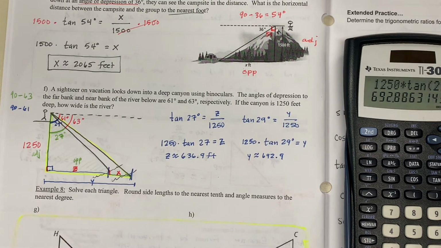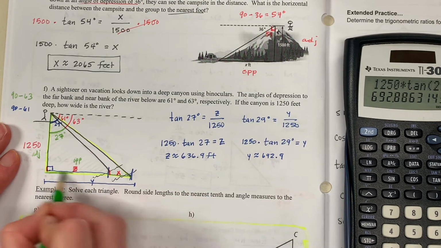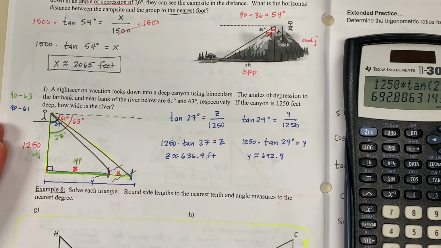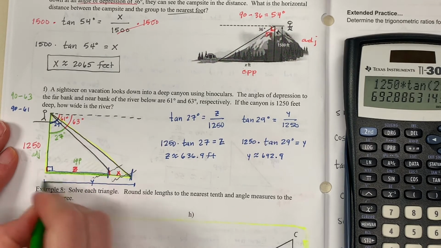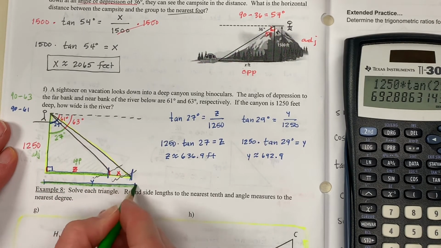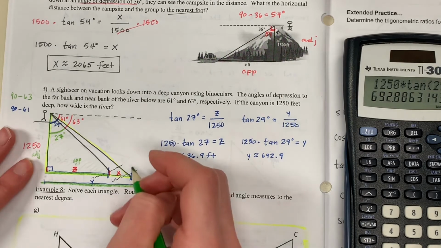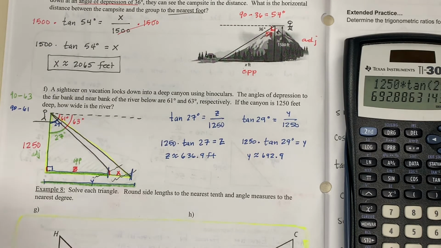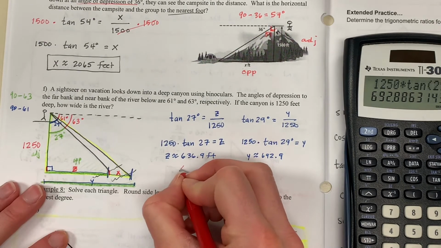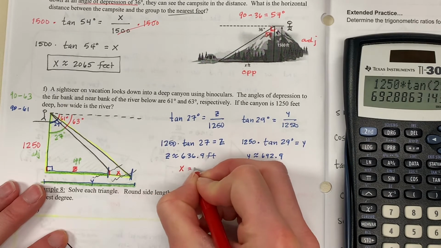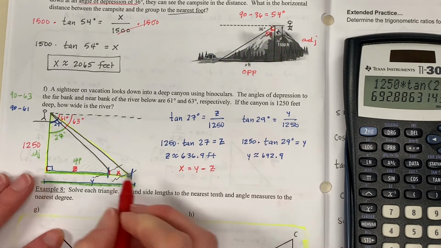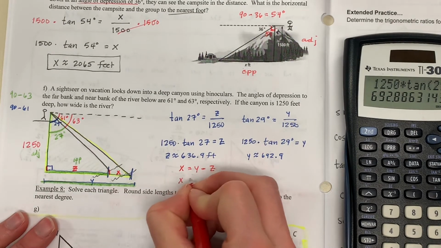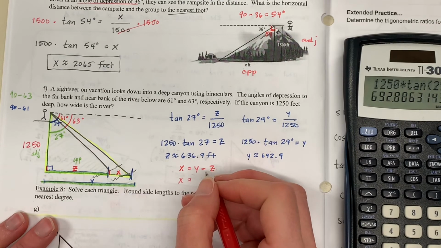Now, Z represents the length from the right angle to the near side of the river, and Y represents the length from the right angle all the way across. So in order to find the length of X, I'm going to subtract Y minus Z, and that will give me X, which is the length of just the river.